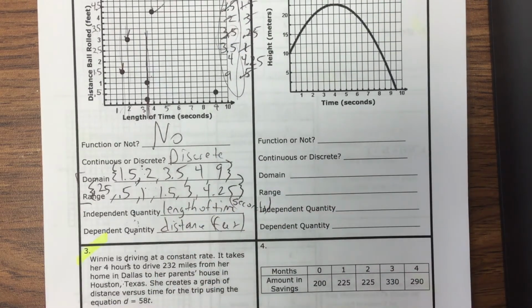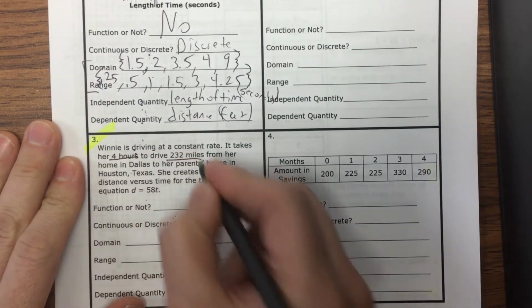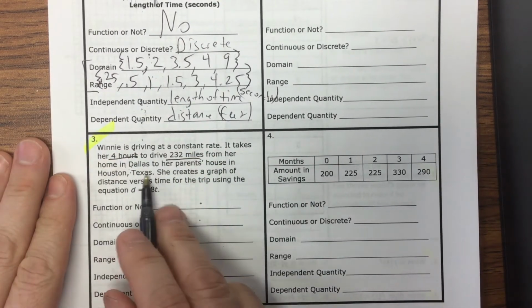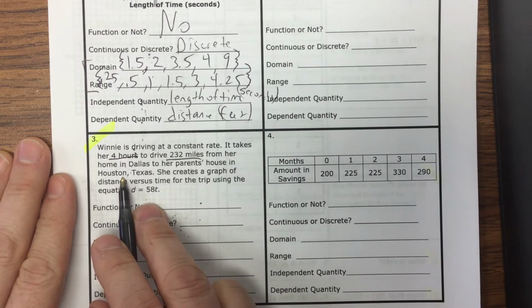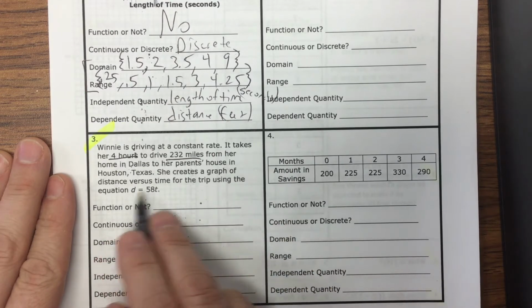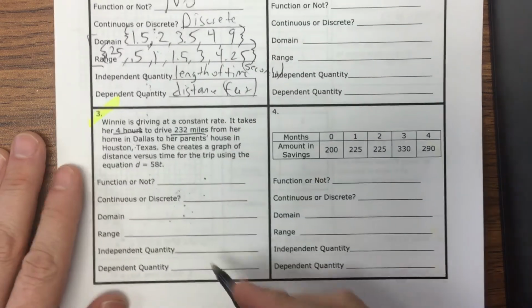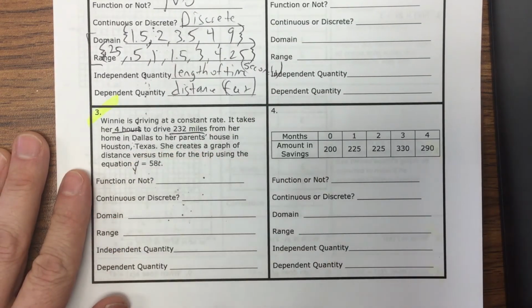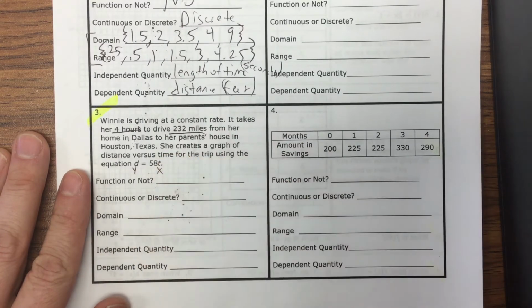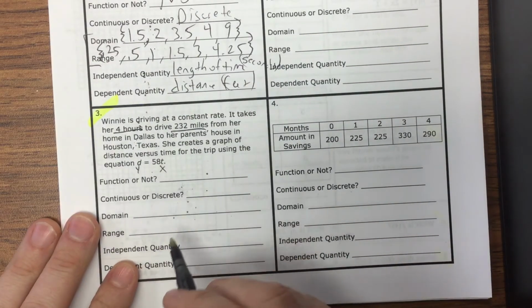Let's take a look at number 3. It says that when driving at a constant rate, it takes her 4 hours to drive 232 miles from her home in Dallas to her parents' house in Houston. She creates a graph of distance versus time for the trip using the equation D equals 58t. Let me point out a couple things. D is in the position of Y, and t is in the position of X. As Dr. Idiot says, time tends to be X.